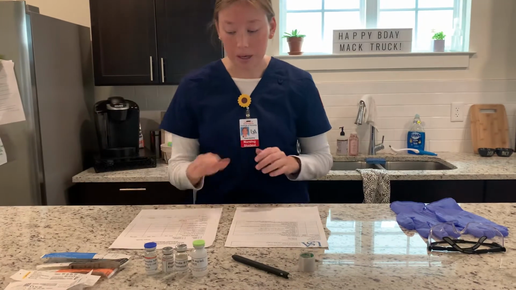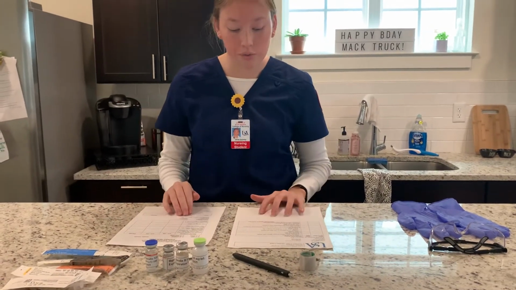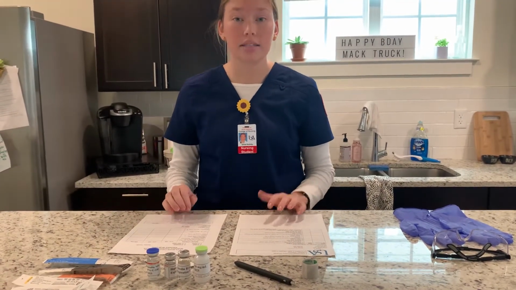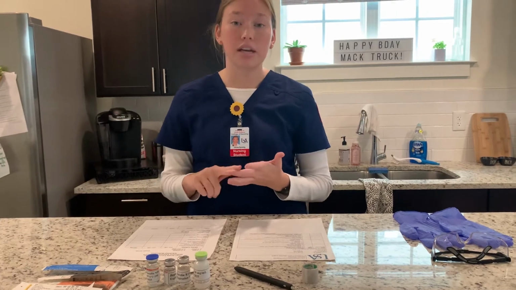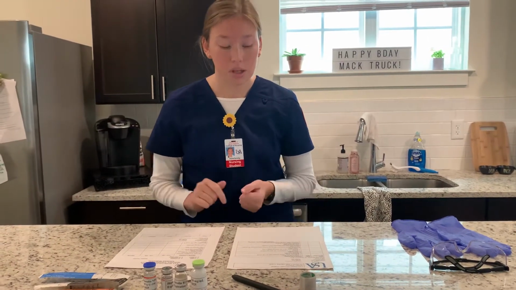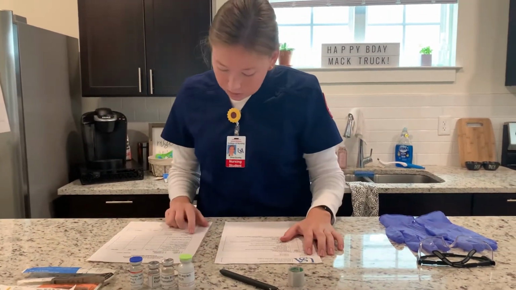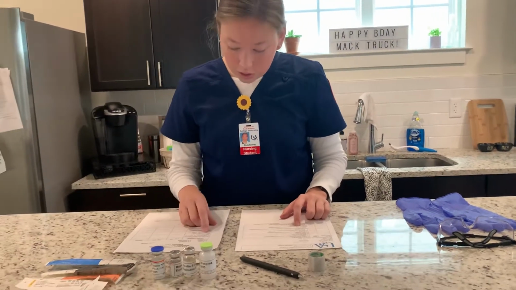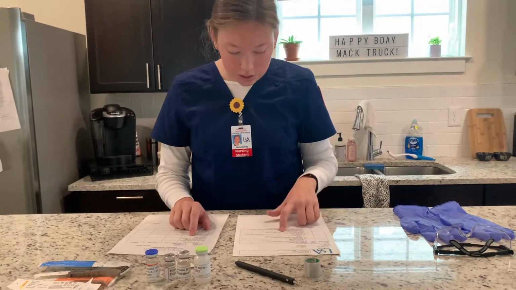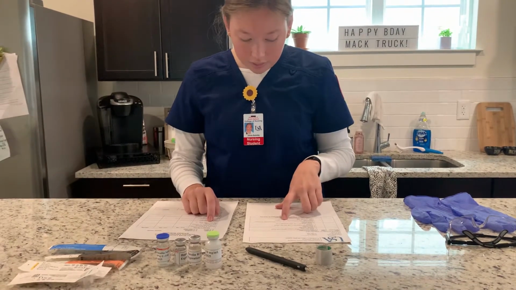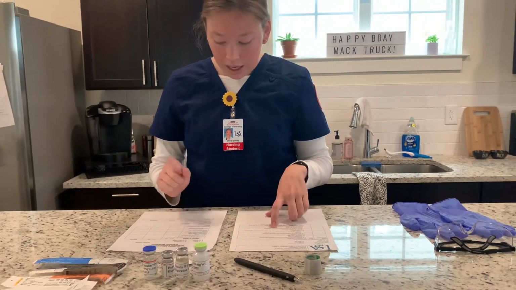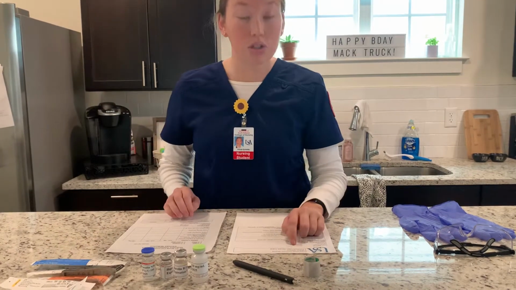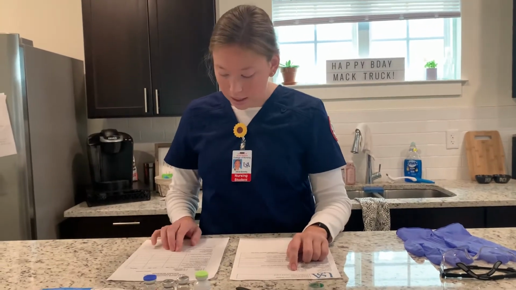So now I'm going to compare my MAR with my patient care order form. I'm checking for the 5 rights: right patient, right medication, right dose, right route, and right time. So I have Mr. Jaguar Jones. Today we're administering heparin, 5,000 units, subcutaneously, every 12 hours. I also see that Mr. Jones has an allergy to penicillin.